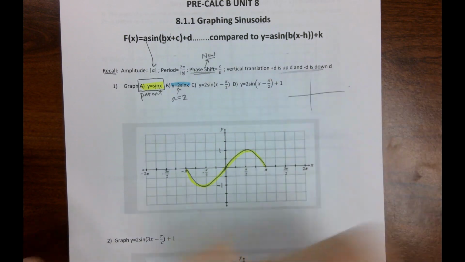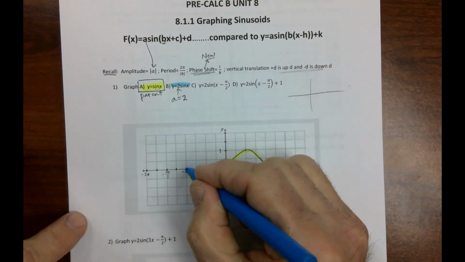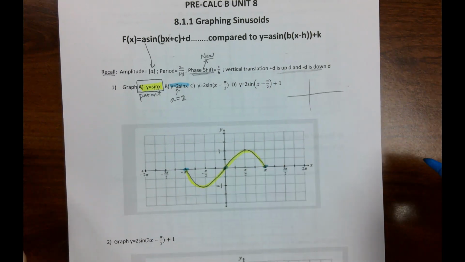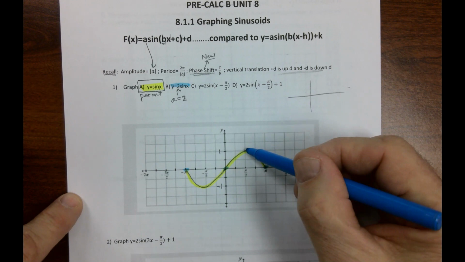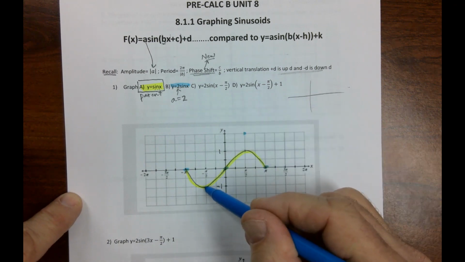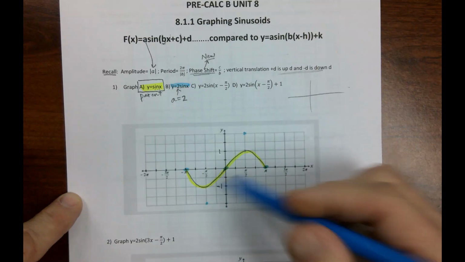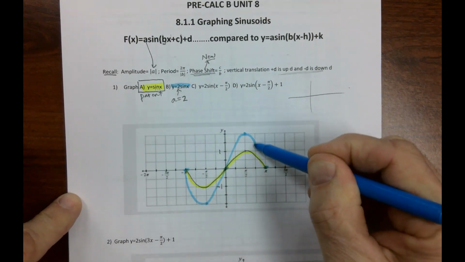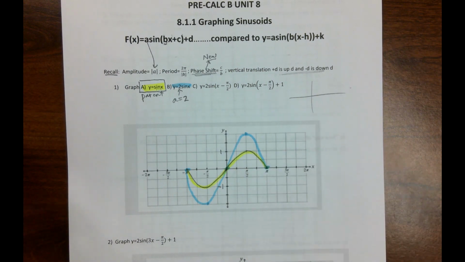So what I like to do is think, okay, that's a 0, stays. That's a 0, stays. That's a 0, stays, because 2 times 0 is 0. That's a 1, so we double it, goes up to 2. It's a negative 1, so we double it, goes down to negative 2. And I've got all I really need to get going there on that one.